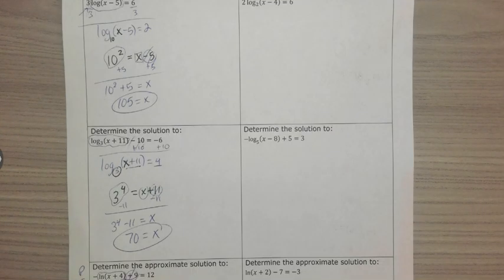equations. I encourage you to do the 3 problems on the right side and check your answers on Schoology.